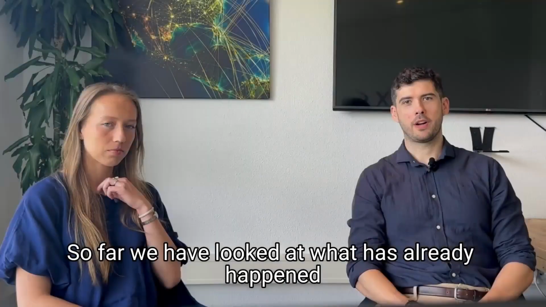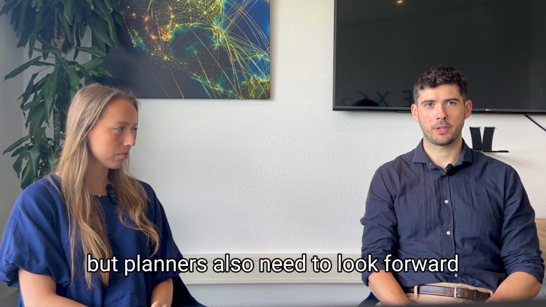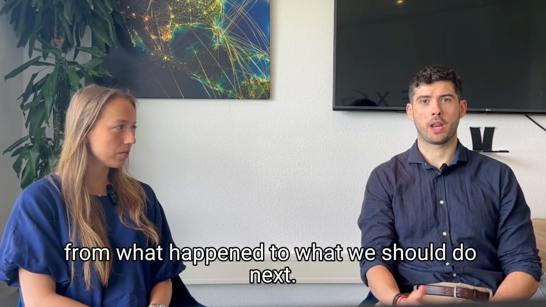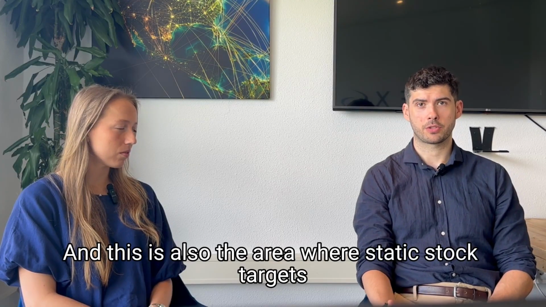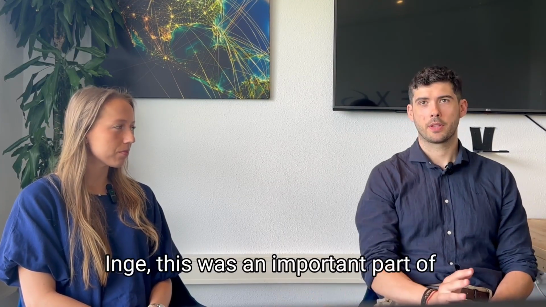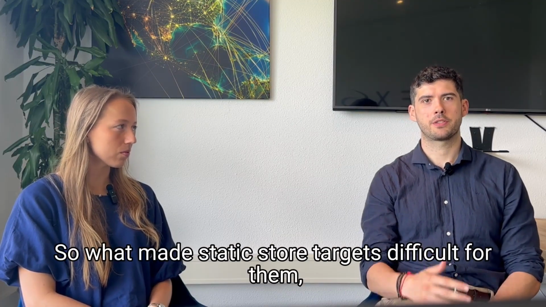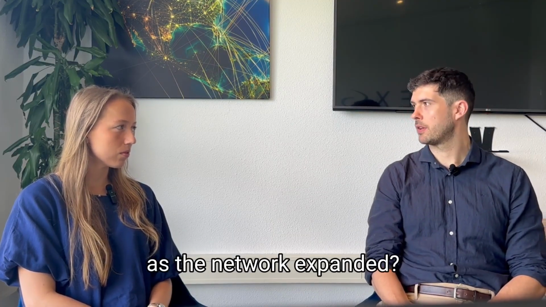Right. So far, we have looked at what has already happened, but planners also need to look forward. This is where the question changes from what happened to what we should do next. And this is also the area where static stock targets often start to show their limits. Inge, this was an important part of the Volotea case, right? So what made static stock targets difficult for them as the network expanded?